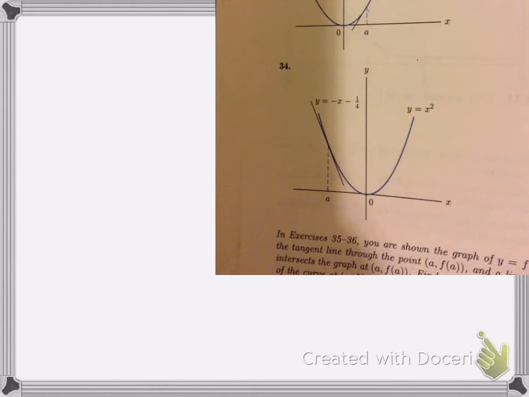So in problem 34, they have something similar. So what I'm seeing is they have drawn a tangent line right over here, and they've given me the equation of that tangent line in slope-intercept form, so I can see right away that the slope is going to be negative 1, because the coefficient to the x is negative 1. So I have that already.